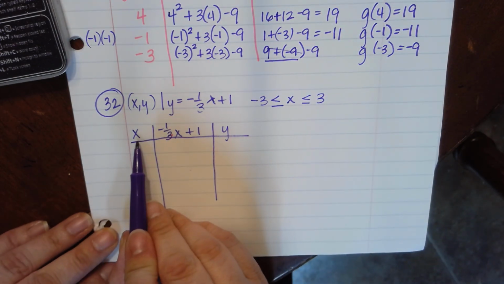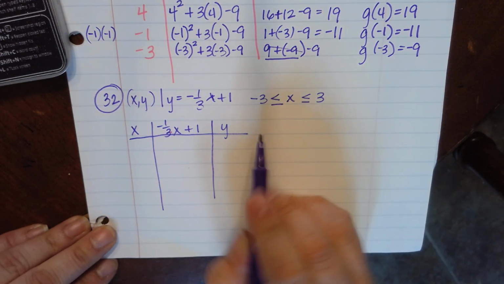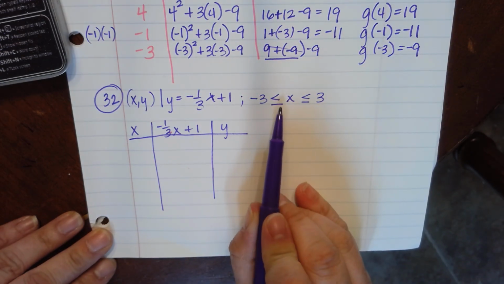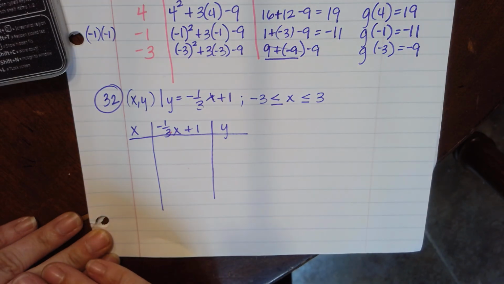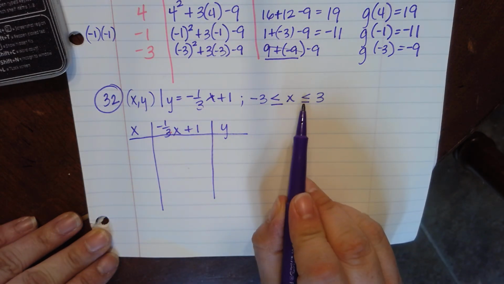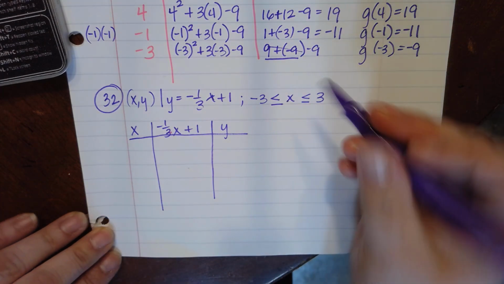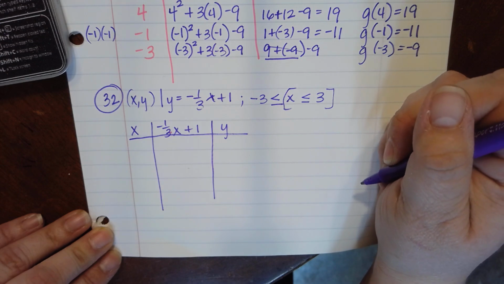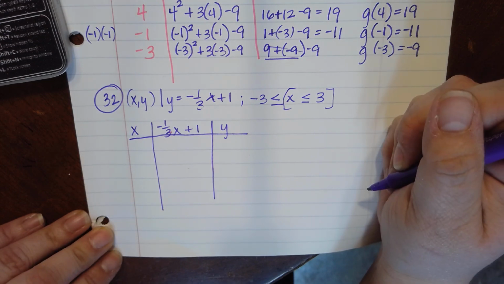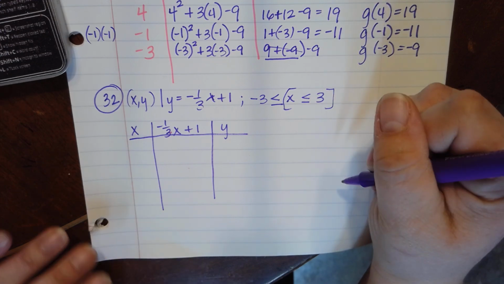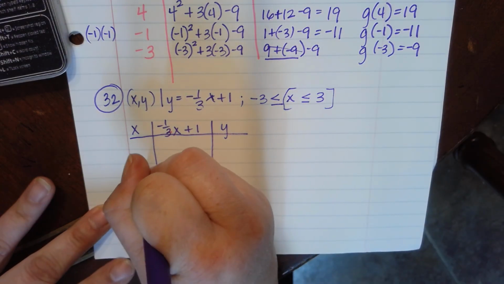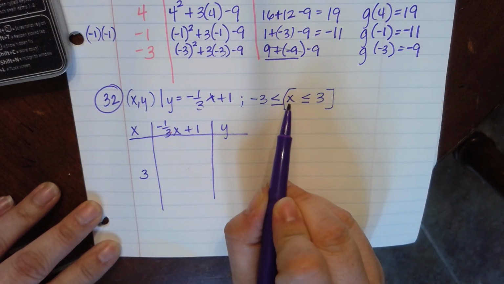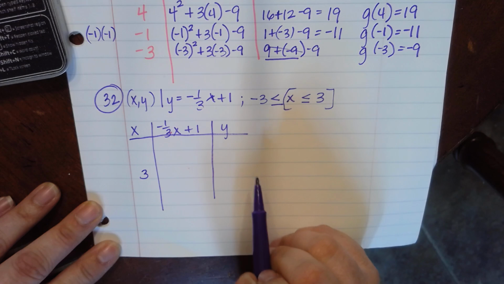Now, what I have to come up with is what are we plugging in for x? And this is the information they give you for x. They say that x is greater than or equal to negative 3, and that x is less than or equal to 3. So let's look at this first. If x is less than or equal to 3, it can't be any bigger than that, right? It's got to be 3 or nothing else. So I'm just going to come down here and say, okay, I know that 3 is as big as it gets. Now, it says that x is greater than or equal to negative 3.